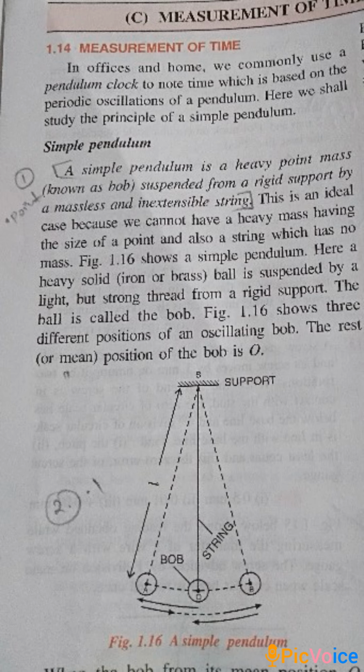Now a clock also uses a pendulum, but that is not a simple pendulum. The figure is showing a simple pendulum because it is taking a curved path, but the clock has a compound pendulum where the body is capable of oscillating along a horizontal axis, along a straight line, not like a circular arc.